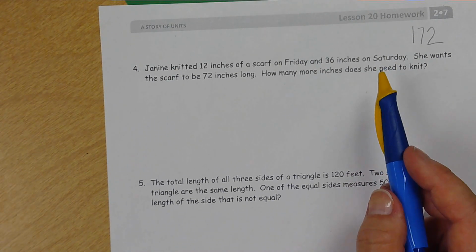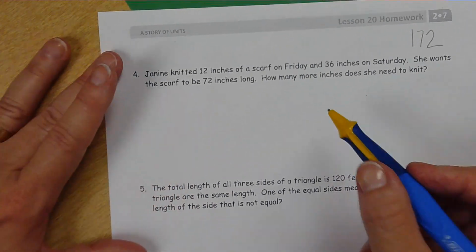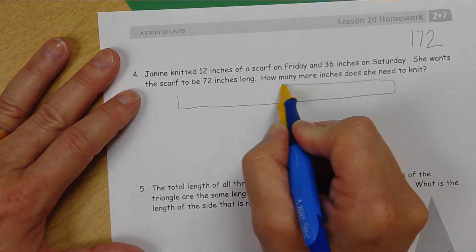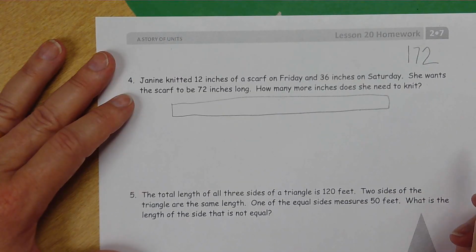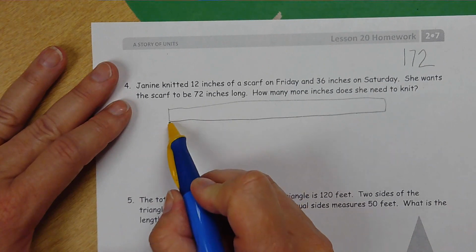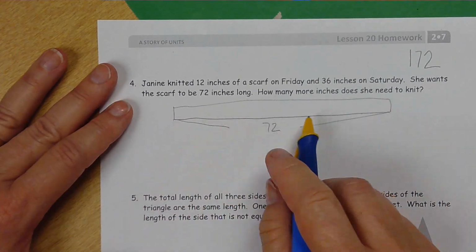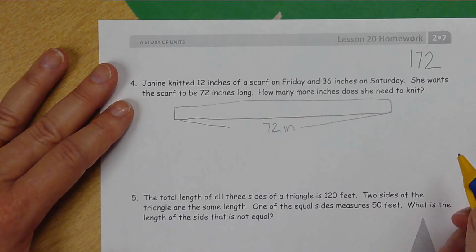So that's two parts right there. Do we know how long the whole scarf is going to be? Do we know our whole? We do. It's 72. The whole thing is going to be 72 inches.